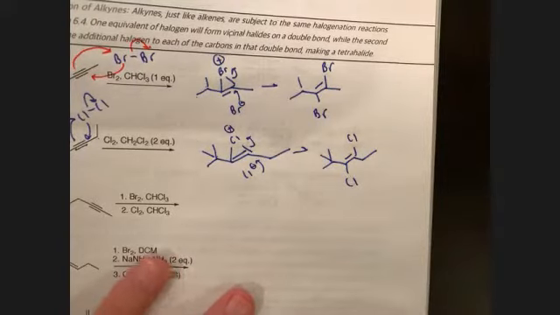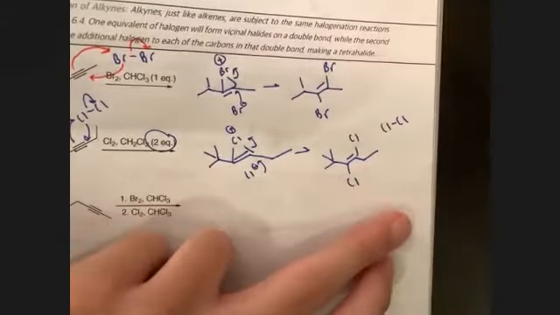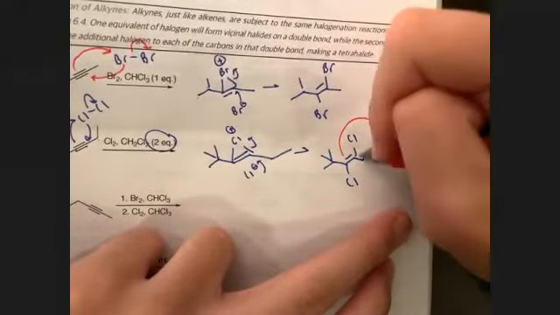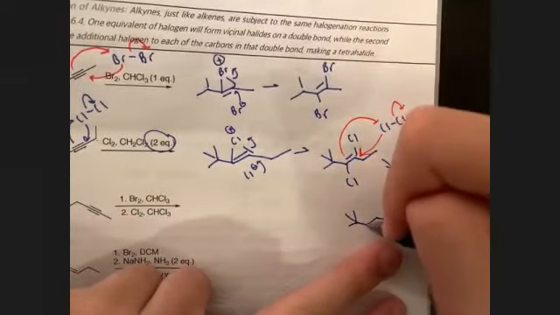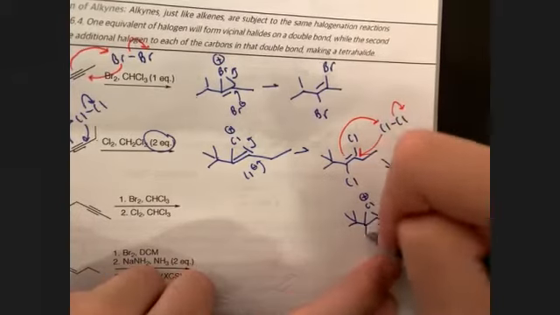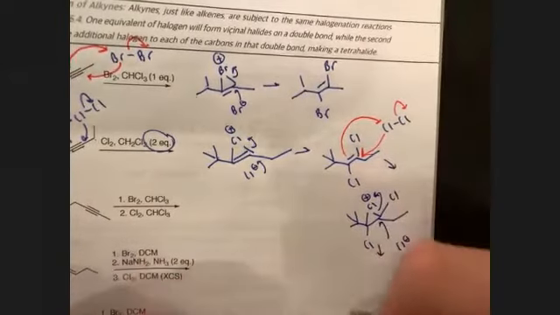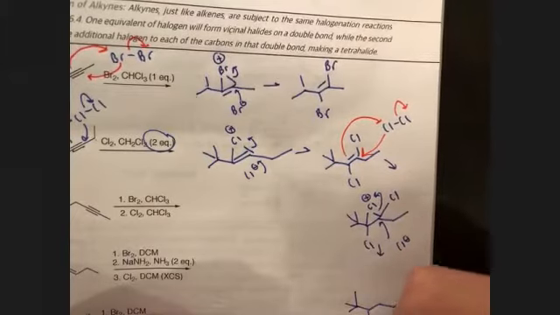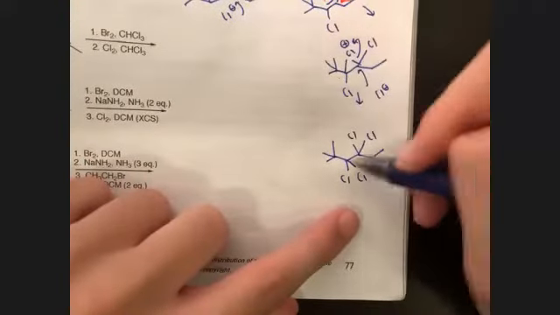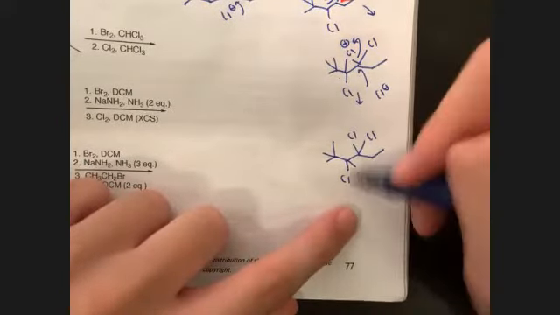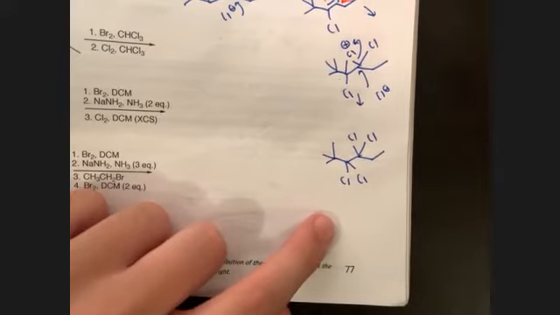But that was one equivalent. Notice how in this case we have two equivalents, so the same thing is going to happen again. Chloride, chloride. That intermediate structure is going to look like, look how crazy that looks. And then that free chloride is going to come in and attack it. Again, I'm not showing any stereochemical considerations. Why? Not because I'm lazy, but because I know that these are going to be achiral centers since we don't have four different substituents on these carbons. So we actually don't have to consider stereochemistry for one equivalent or two equivalents. So it's kind of nice.